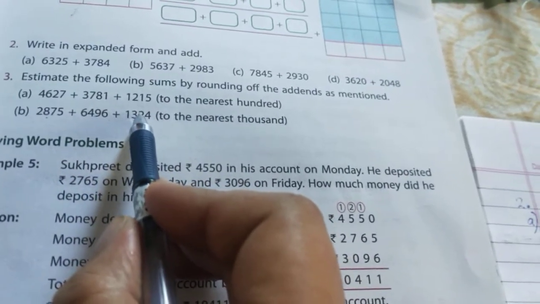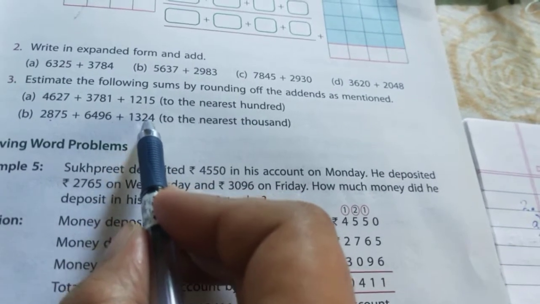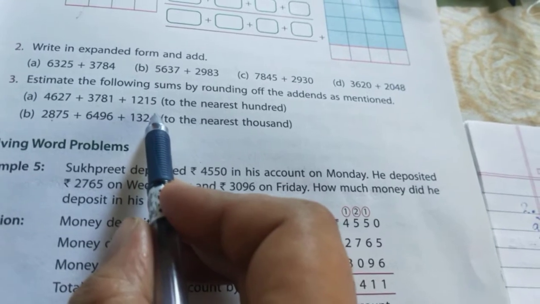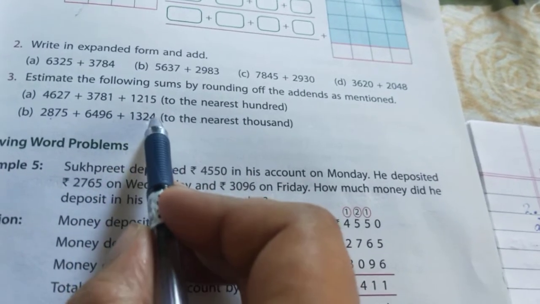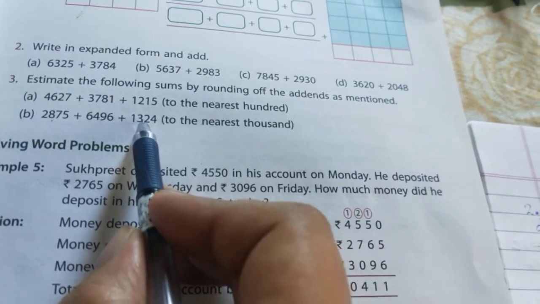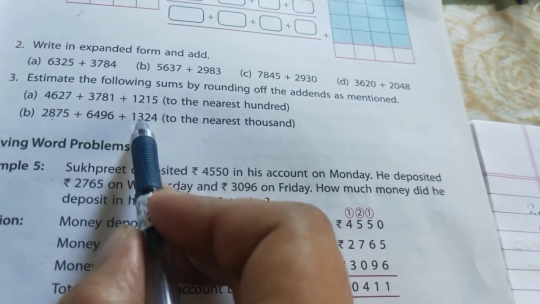Plus here in the last number you can see it's written 1324. So you'll look at the number in the hundreds place, it is 3, which is less than 5.